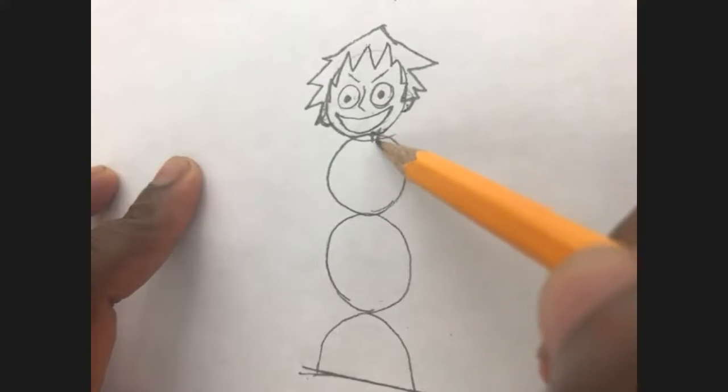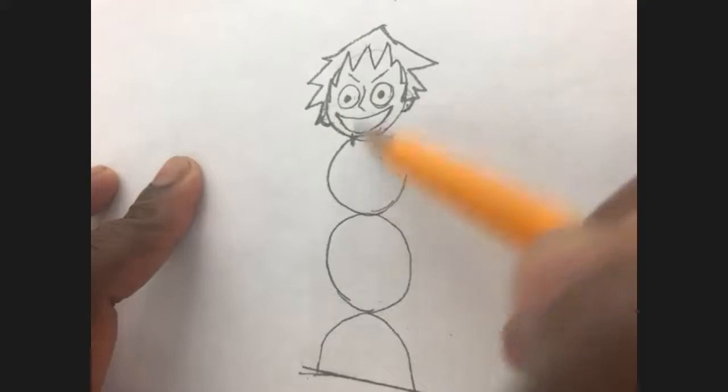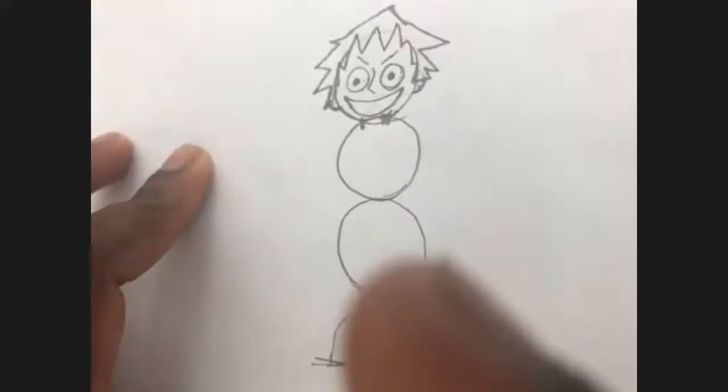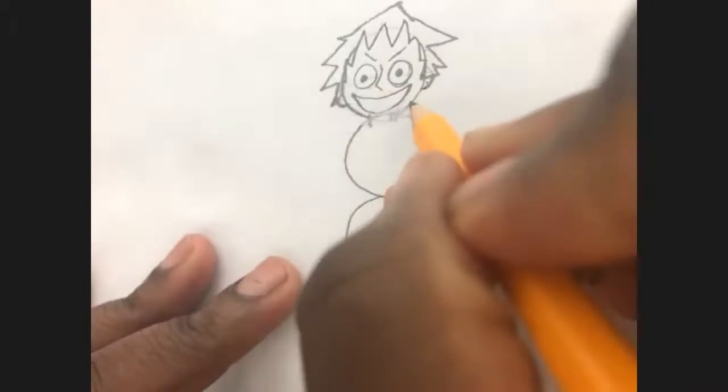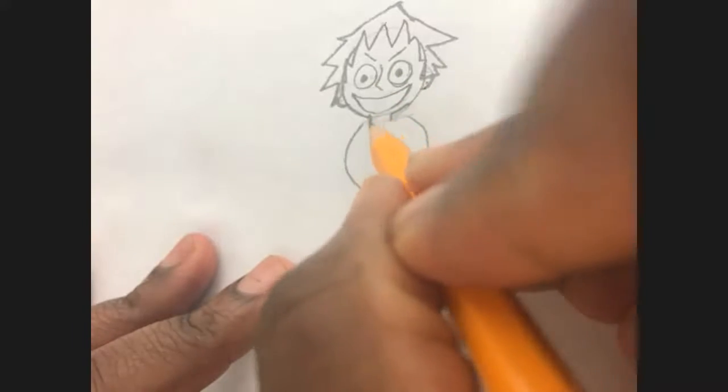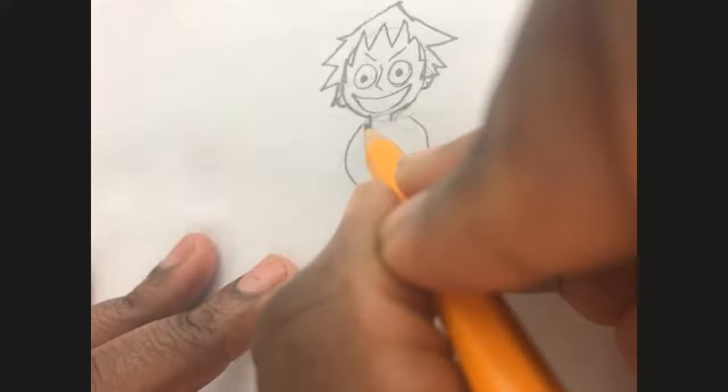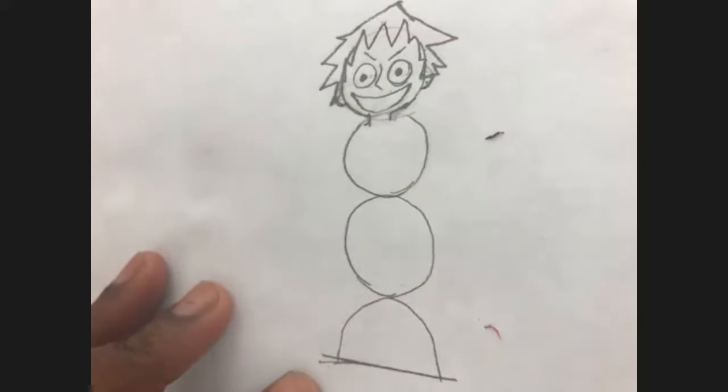So his neck is somewhere in between there. There's two vertical lines in between that circle right there. Let me just draw a little clearer so that we can see, right? That's his neck right there, his little neck. You guys can see that, right?